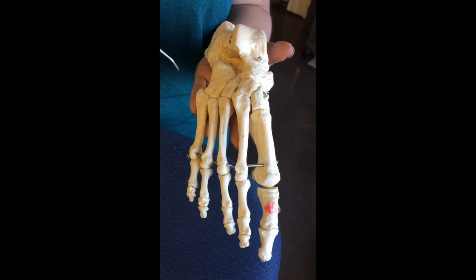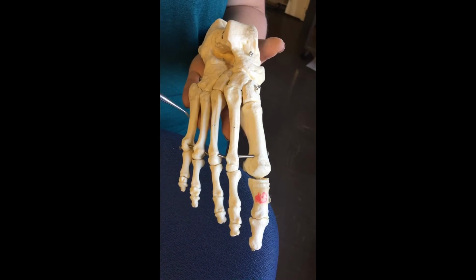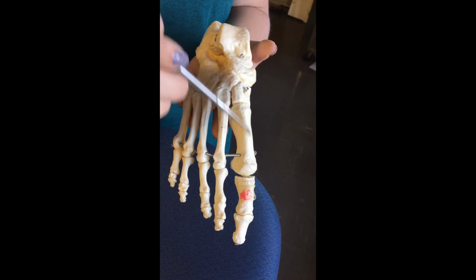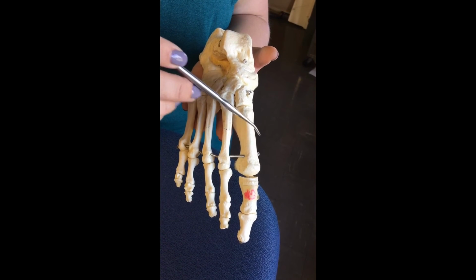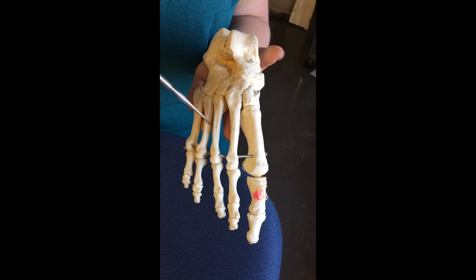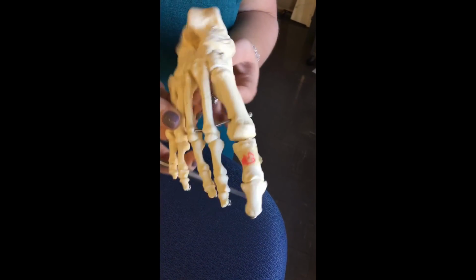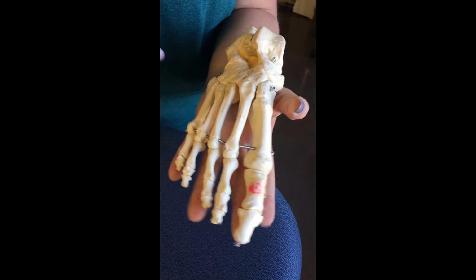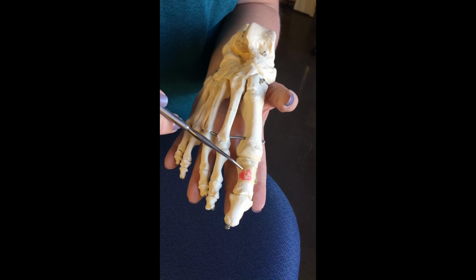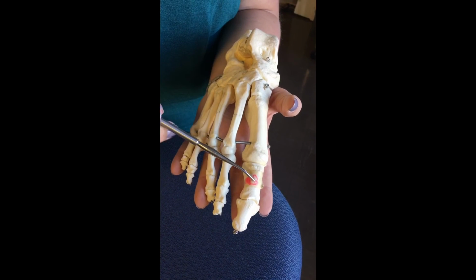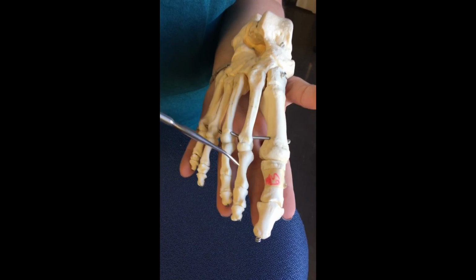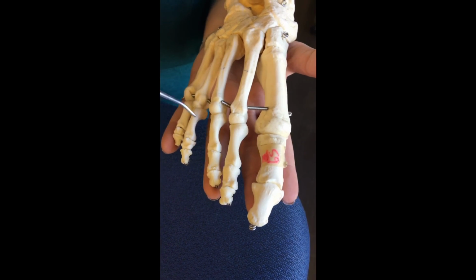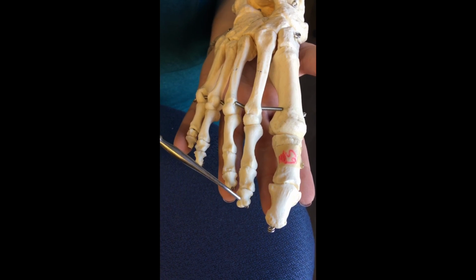With your foot, you number medial to lateral. So the hallux and the metatarsals will be 1, 2, 3, 4, and 5. So this is the hallux, and on the hallux they have a proximal and distal bone, and then the rest of the phalanges have a proximal, middle, and distal.